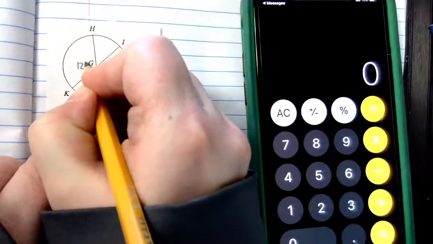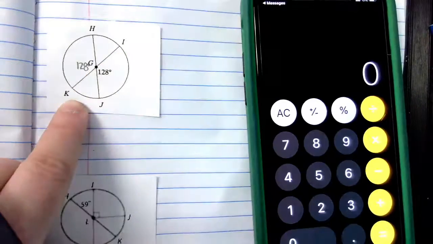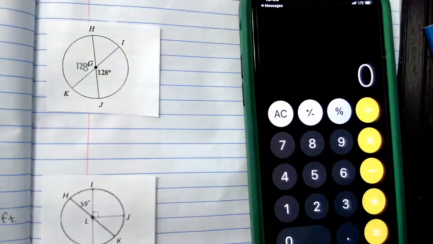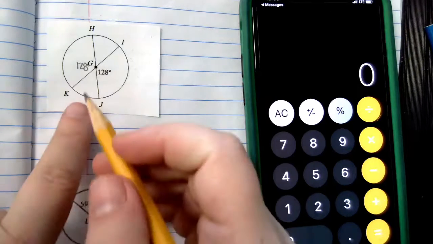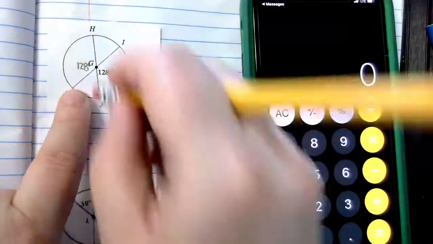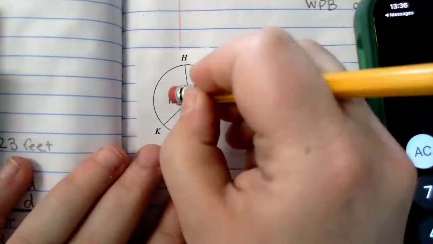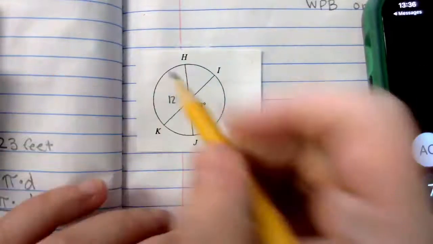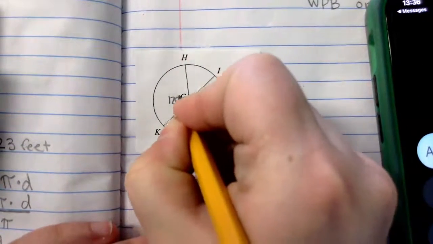Then how can I find these other angles? Sure, I could do 360 minus 128 minus 128, and then I'd have to split that into 2 because I know they're equal parts. Or I can think about how there's this diameter.